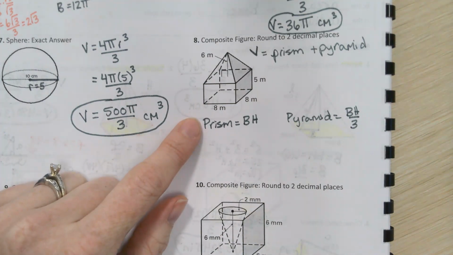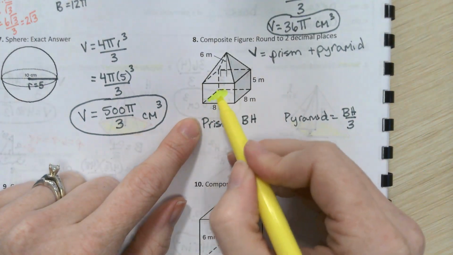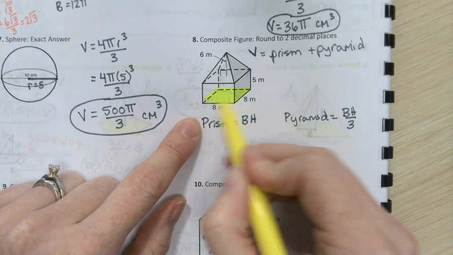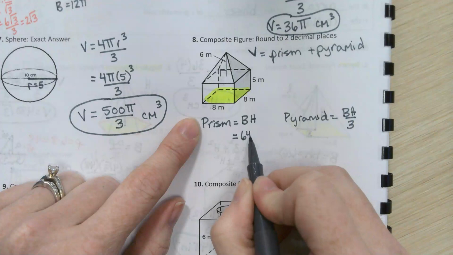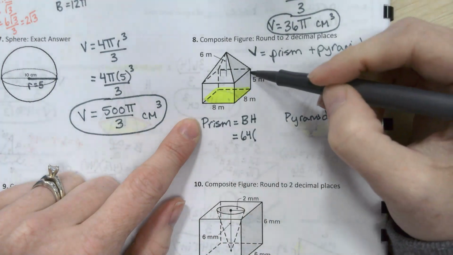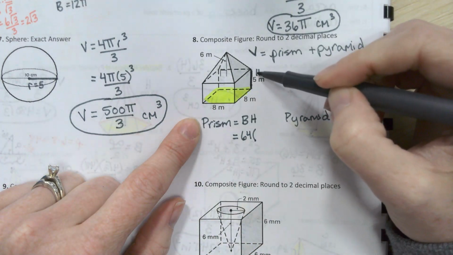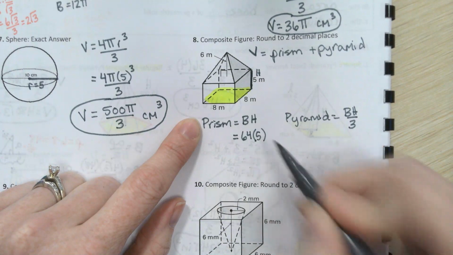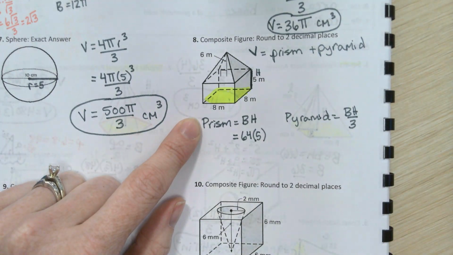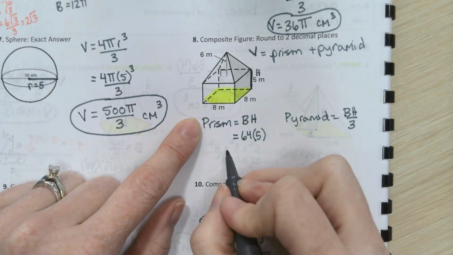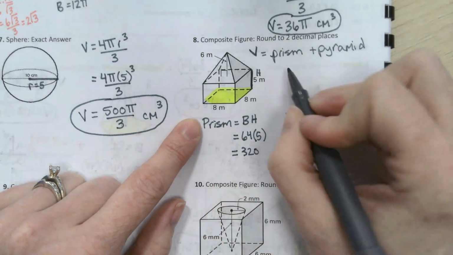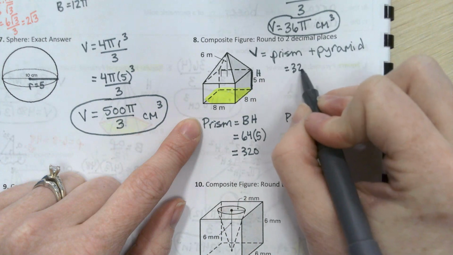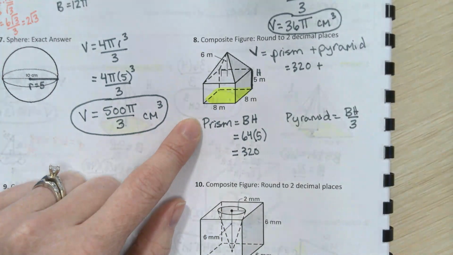All right, prism base looks like it's 8 by 8. So that base area, 8 times 8, would be 64. And then the height of the prism part of this is going to be 5, the distance between the bottom and the top. So 64 times 5 will give me the prism volume to be 320. So that's one part taken care of.